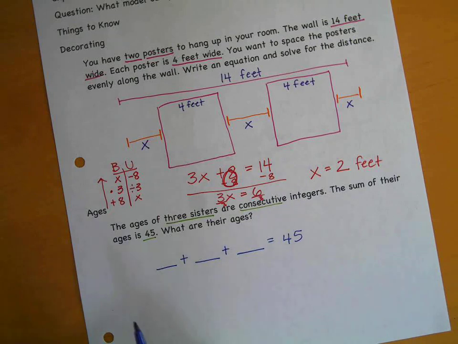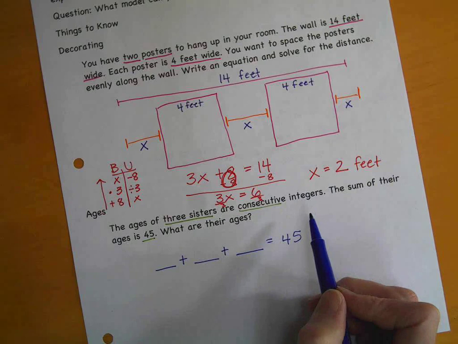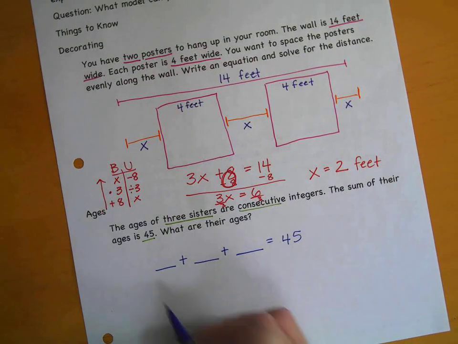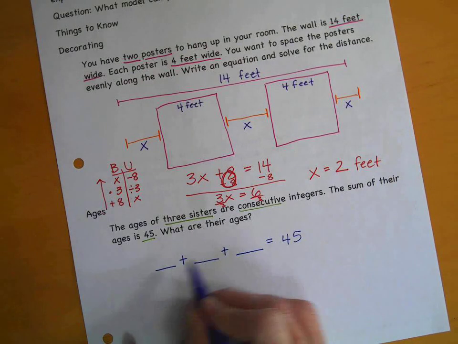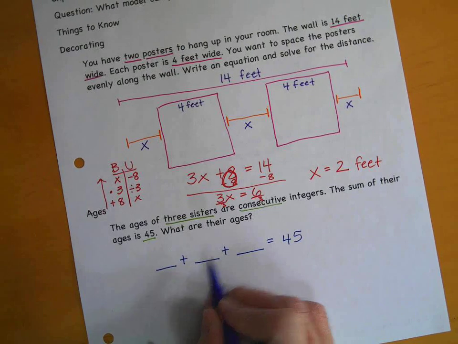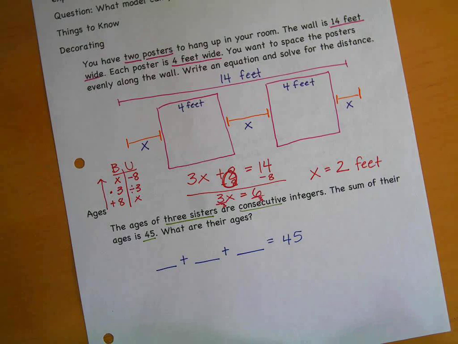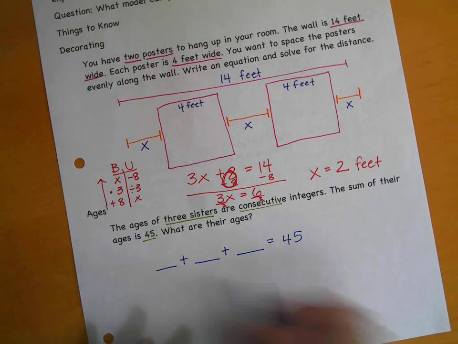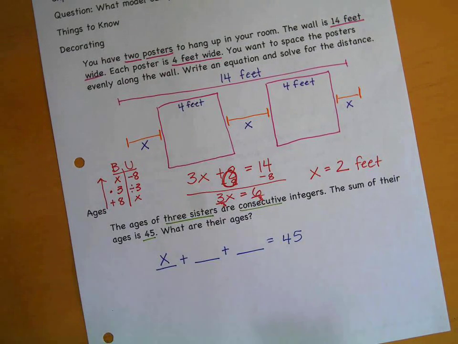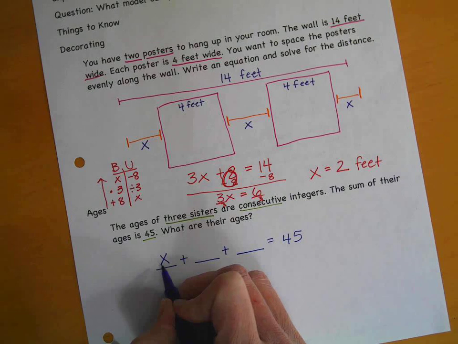Their ages go right in order. So if one sister is 12, the next sister has to be 13, and the next sister has to be 14. That's what consecutive would mean. So you have to find one sister's age, and then you have to tell what the next sister would be, and then the next sister from there would be. So let's pretend that we know that the first sister is X, because we really don't know. We don't know what age any of them are, but our job is to figure it out.